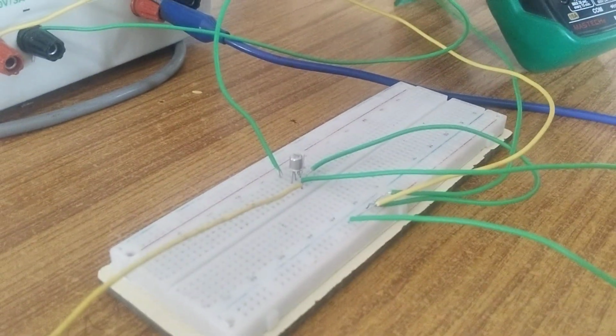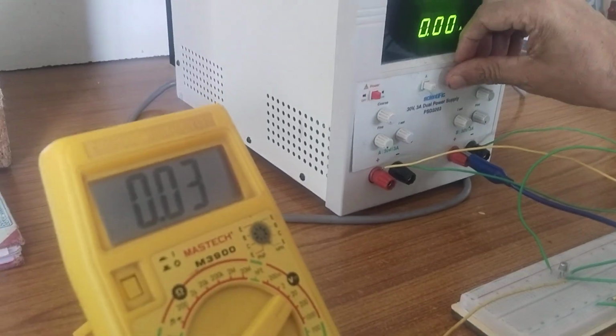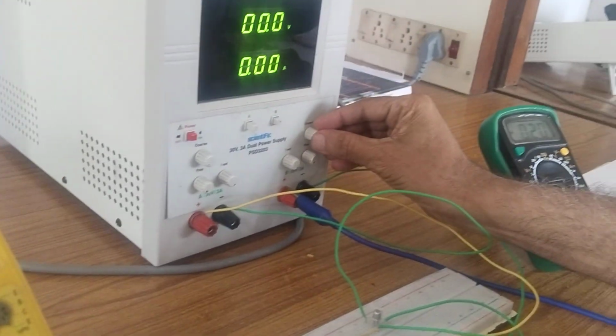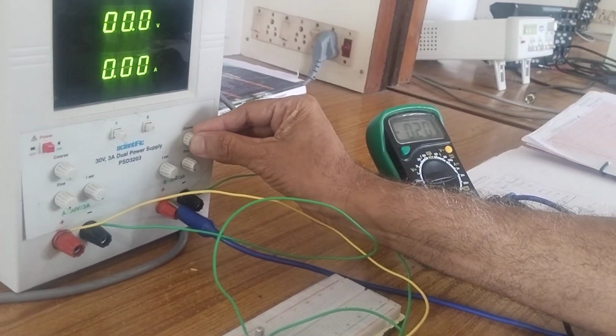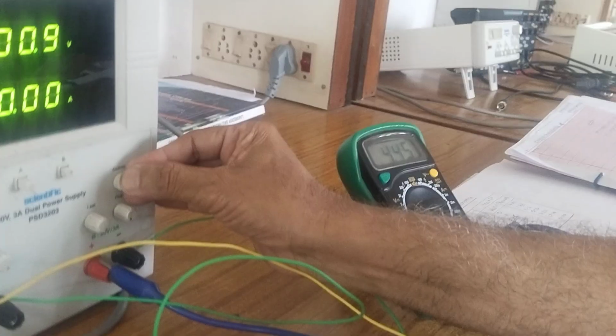Channel 1 is for the gate supply, channel 2 is for the drain supply. To the gate we give a negative voltage, to the drain a positive voltage. Starting with the gate voltage, we keep it at 0 volts, and then the channel 2 drain voltage we slowly increase from 0 in intervals of 1 volt.